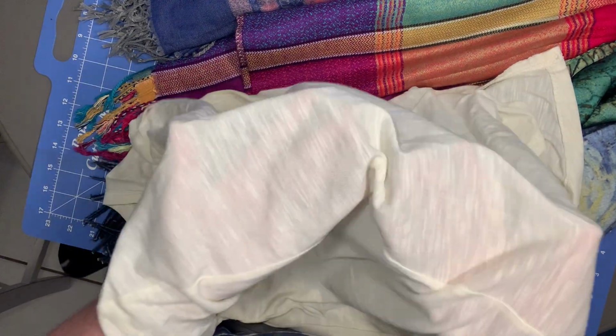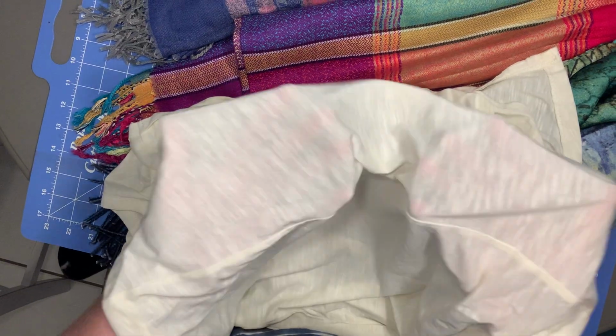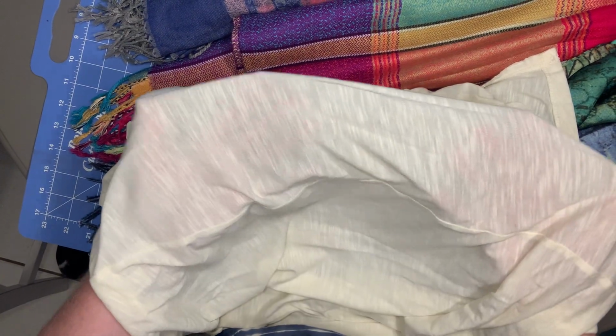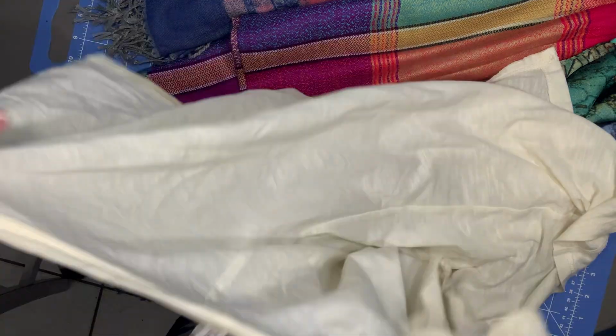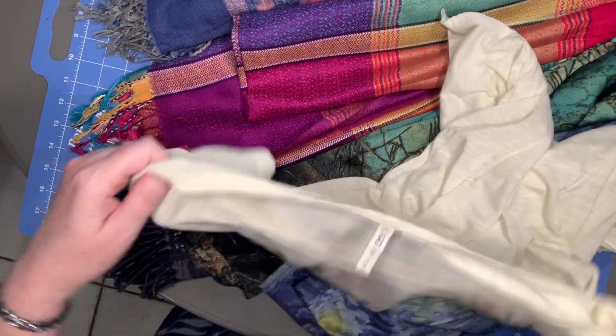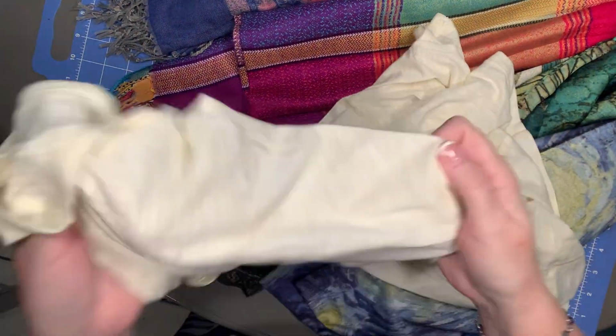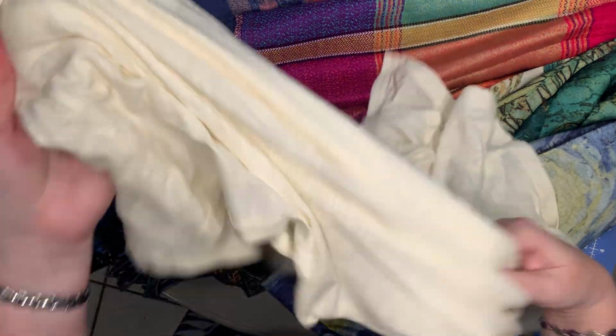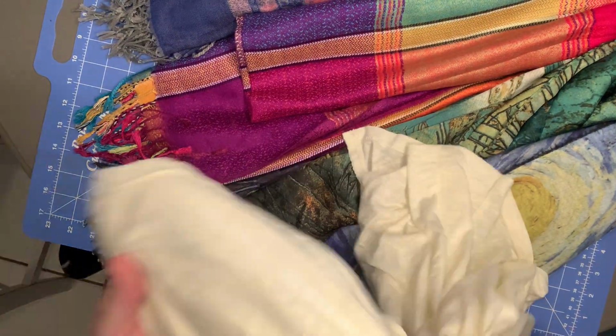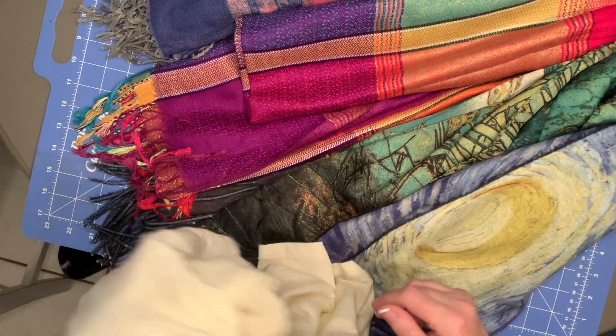Cotton is nice because it breathes. It lets the air pass through really nicely. It can absorb moisture for you. And it's a little bit stretchy. So we like cotton because it can be used for lots and lots of things, and it's not very expensive.